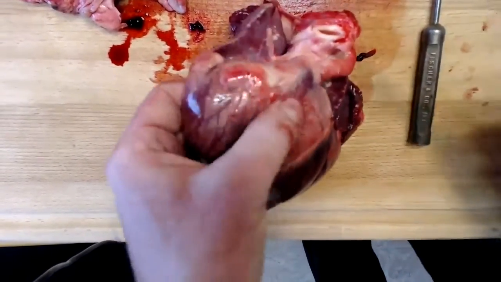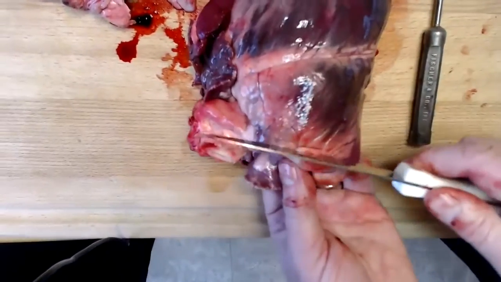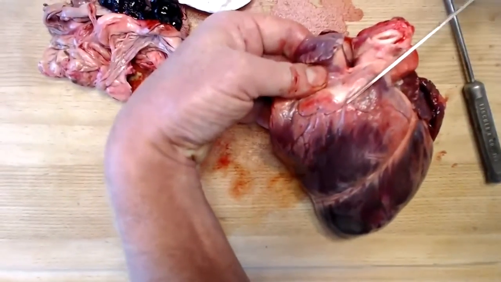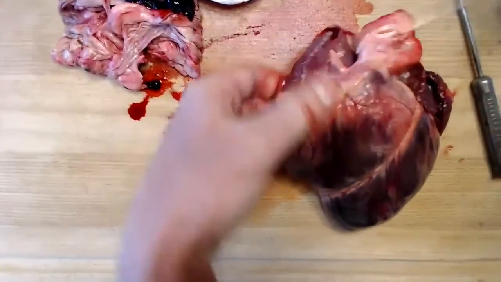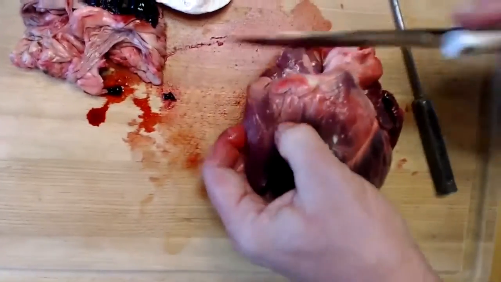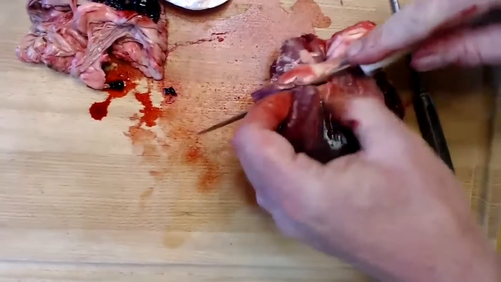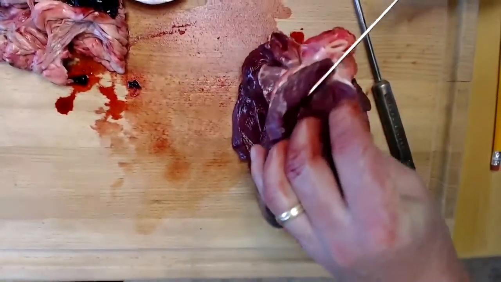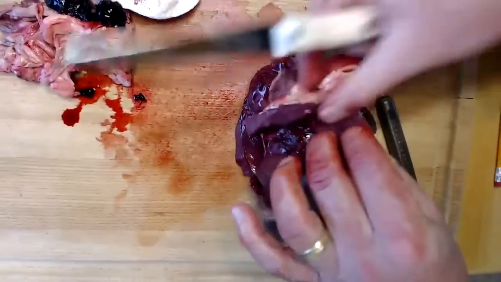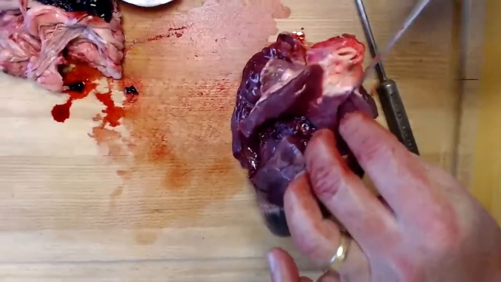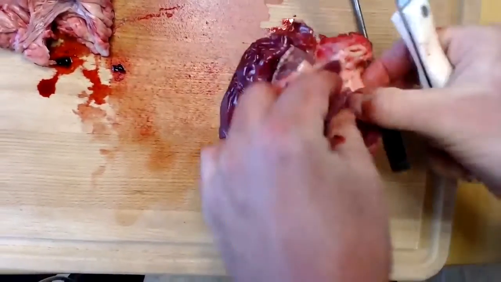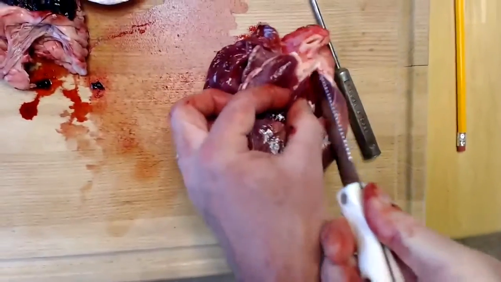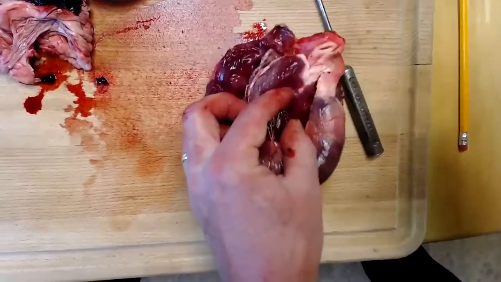So I'm going to take my knife. I'm going to make a straight line incision now through the wall of the right ventricle up into the pulmonary trunk. And we'll look for that pulmonary semilunar valve. And we've gone through the pulmonary trunk.